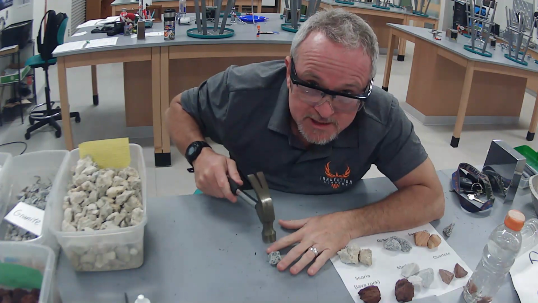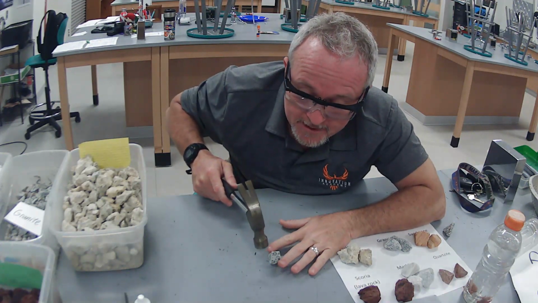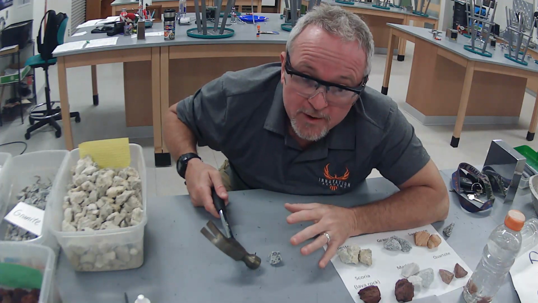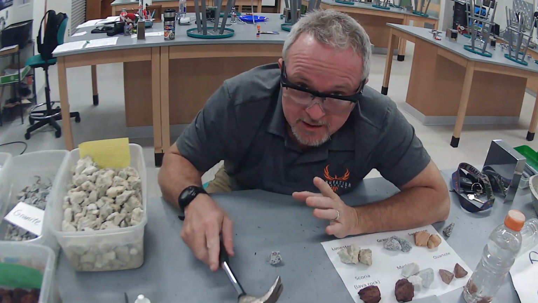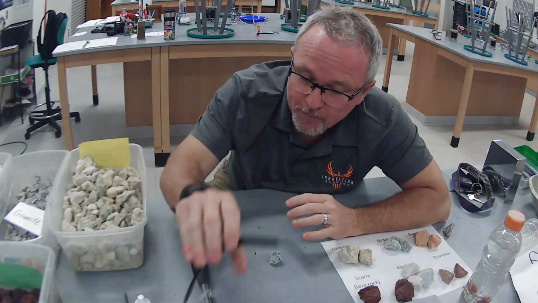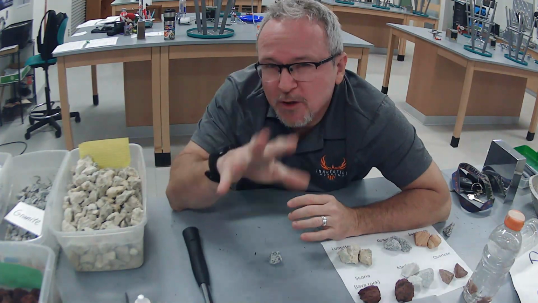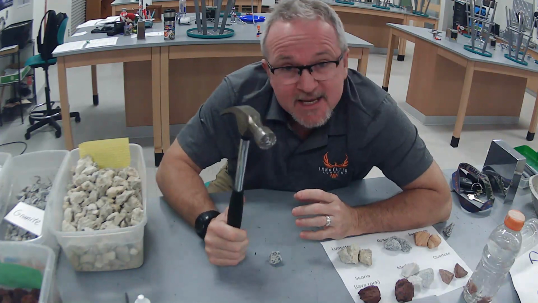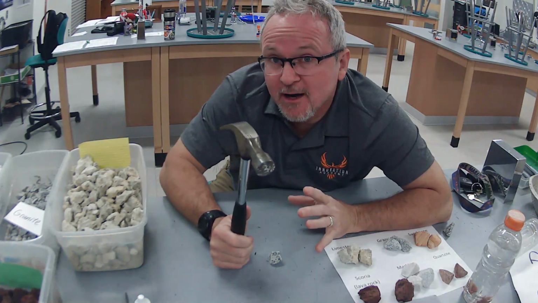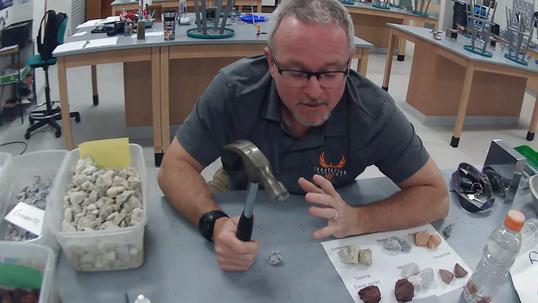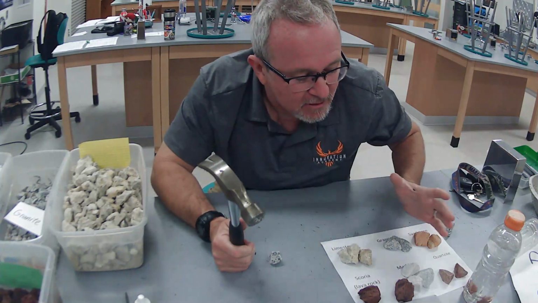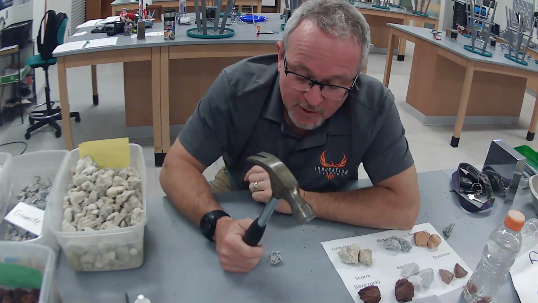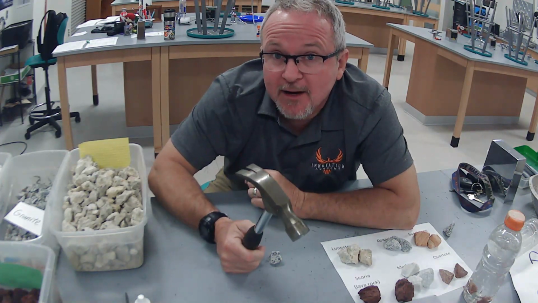And then keep increasing the force of the hammer until we get an idea which ones are the strong ones and which ones are the weakest ones. Now, let me clarify for you. The point of this is not to make sure that we break every rock. Even the toughest rock, you can break with this hammer if you hit it hard enough. That's not the point. We want to get a relative scale about which ones are harder and which ones are softer. So you're not necessarily going to break every rock.